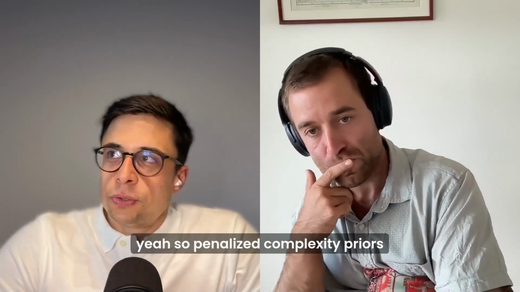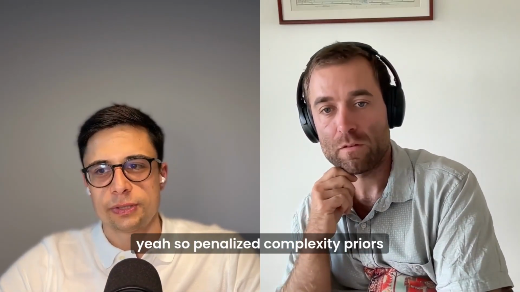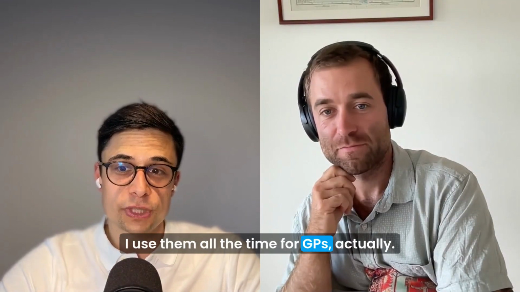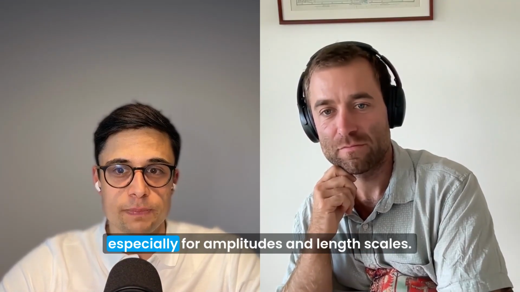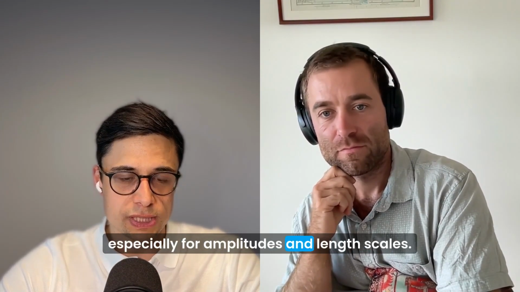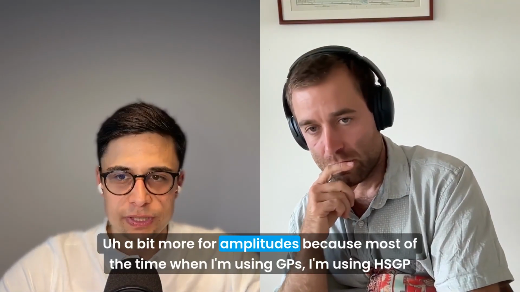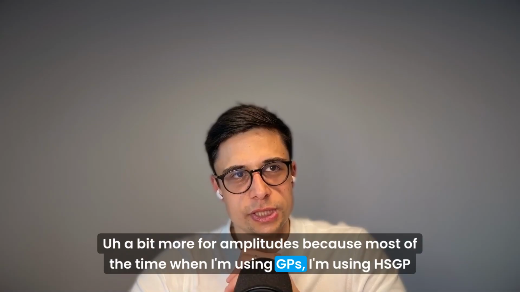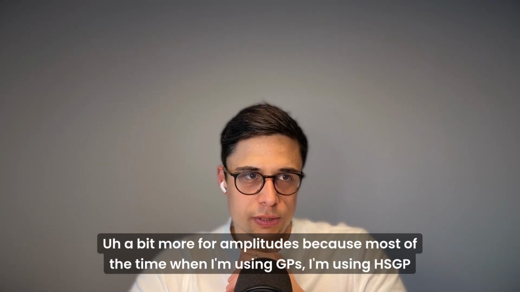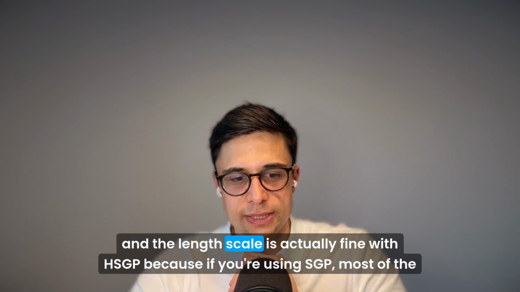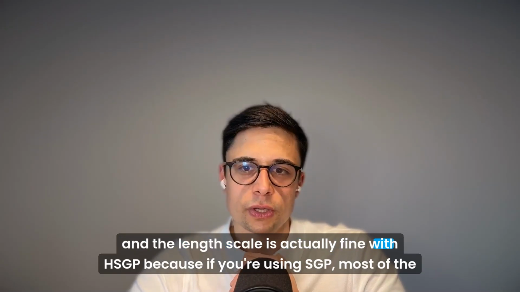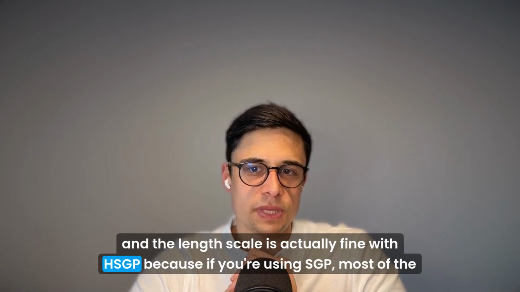Yeah, so penalized complexity priors, I love them. I use them all the time for GPs, actually, especially for amplitudes and length scales. A bit more for amplitudes, because most of the time when I'm using GPs, I'm using HSGP, and the length scale is actually fine with HSGP.